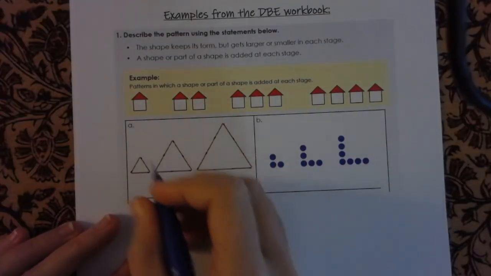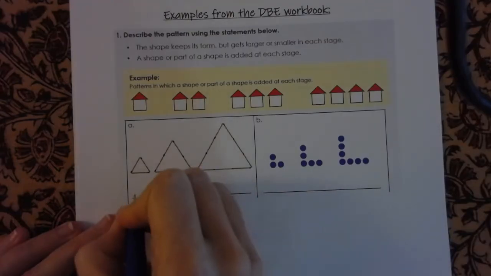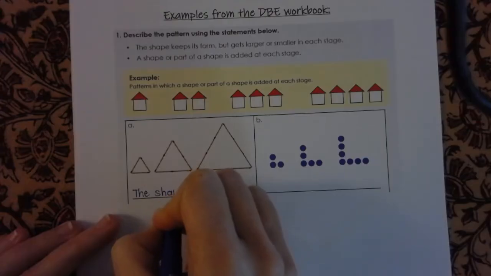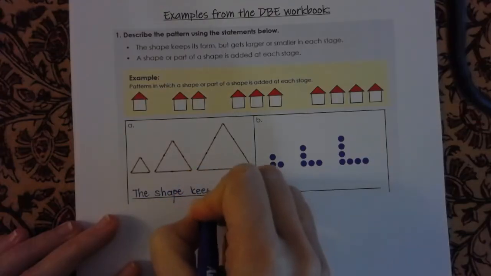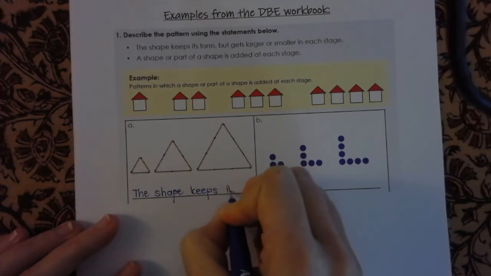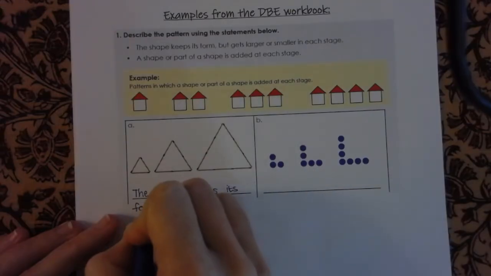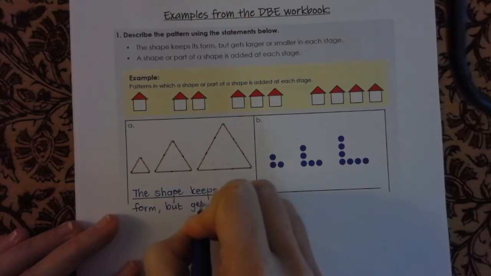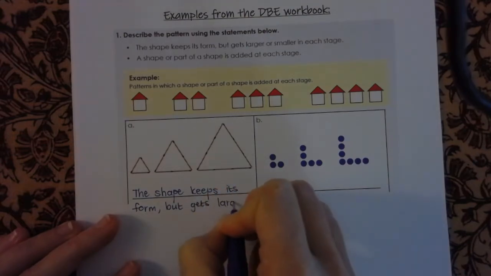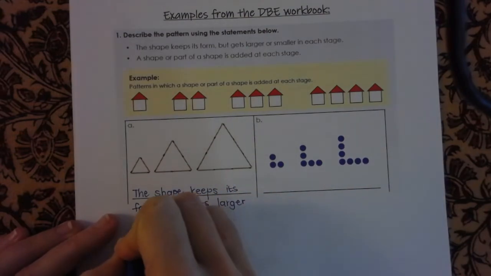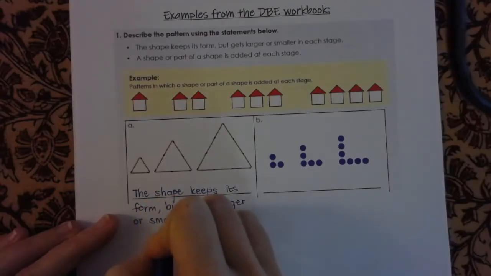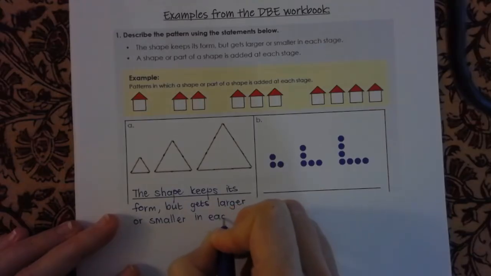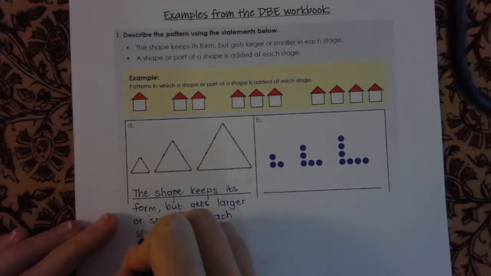So I will take the first one for A. So I'll say the shape keeps its form but gets larger or smaller in each stage.